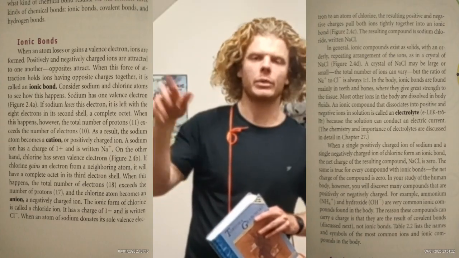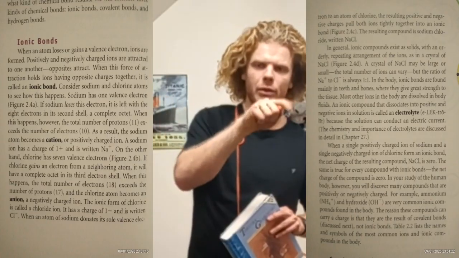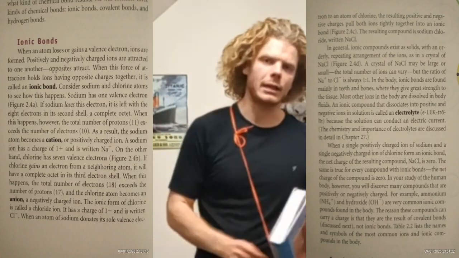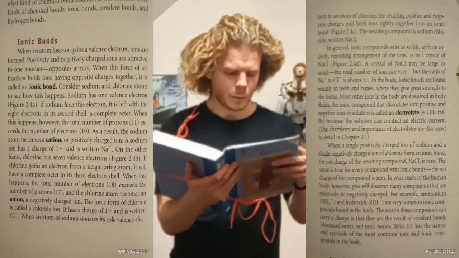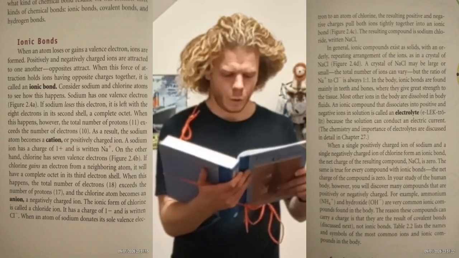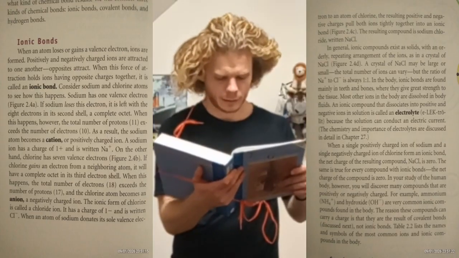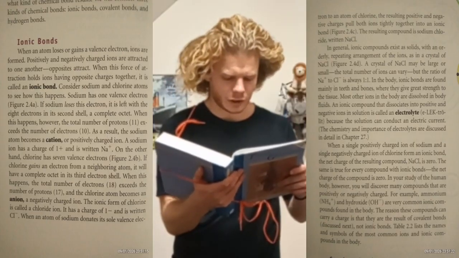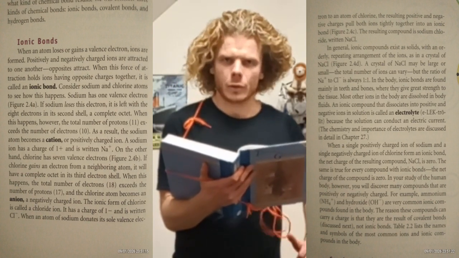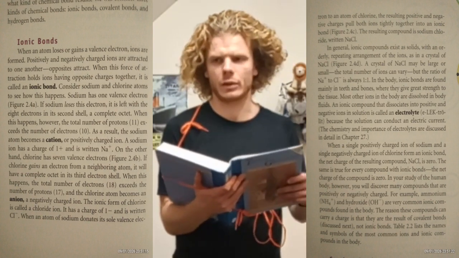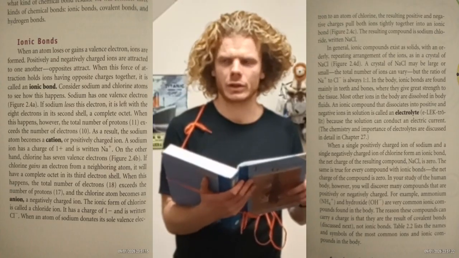Now the one electron was given away, and it still has the 11 protons, but only 10 electrons, and therefore it has one proton too many. As a result, the sodium atom becomes a cation, or positively charged ion. A sodium ion has a charge of 1 plus and is written Na+. Sodium is written Na because in Latin it is called natrium, and in many other languages sodium is called natrium.